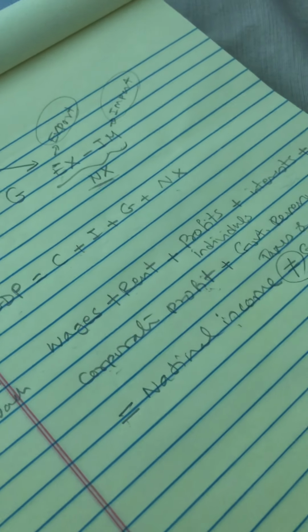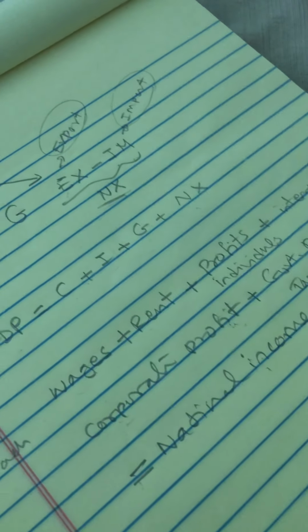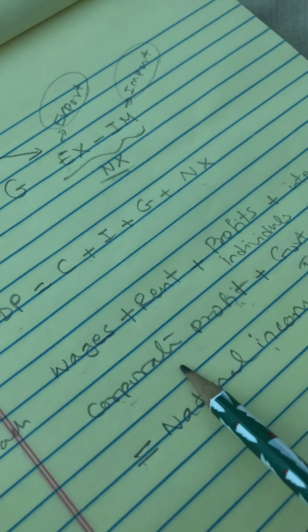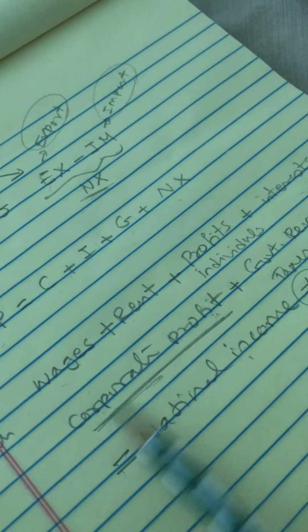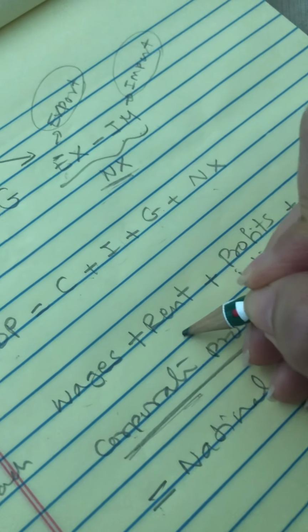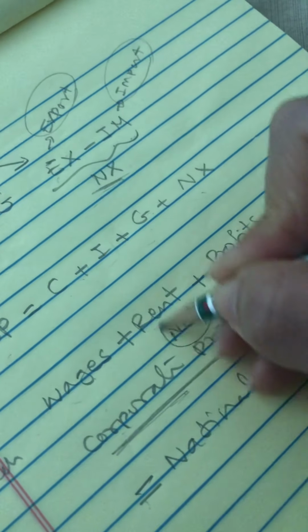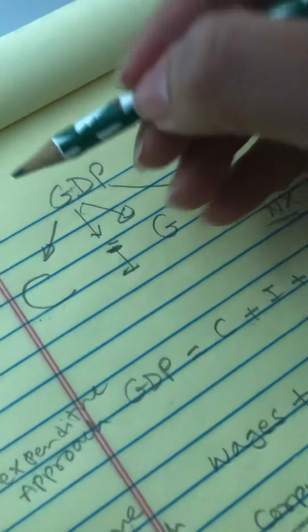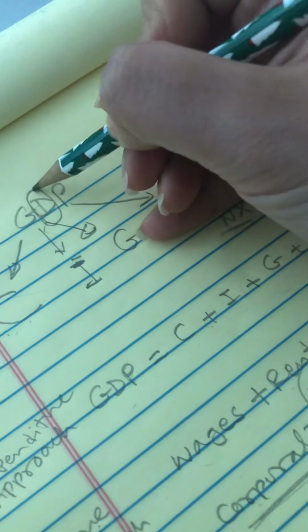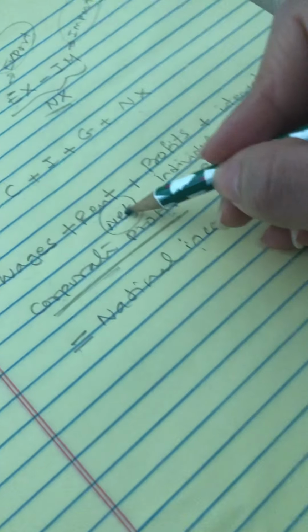That's your national income. So remember, the national income is not the same as your GDP. It's not equal to your GDP. Why? Because of two things that we have here. First of all, the profit that we have here is our net profit. But GDP stands for gross domestic product, right? It is not net, but we have a net profit here.